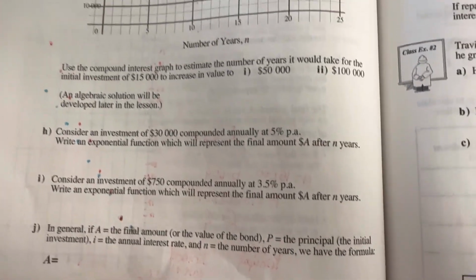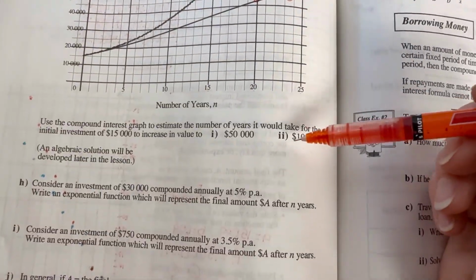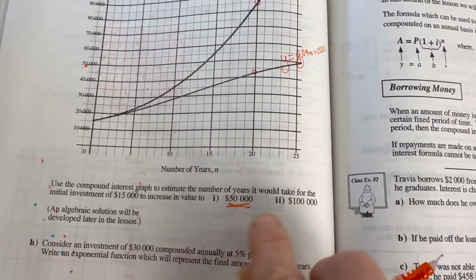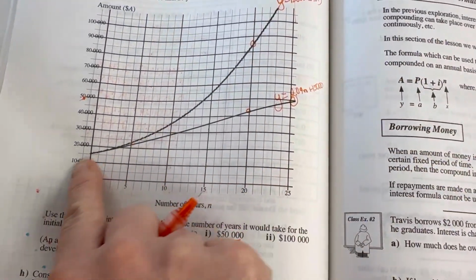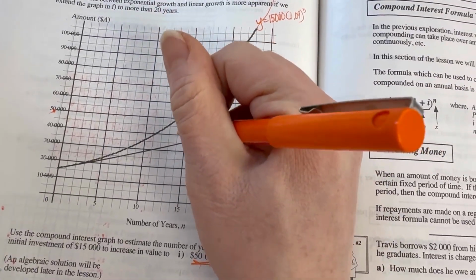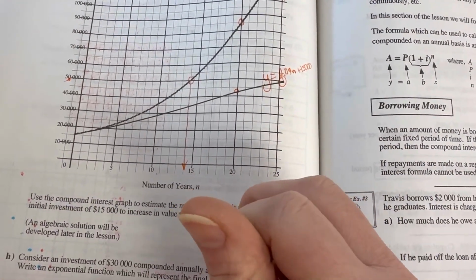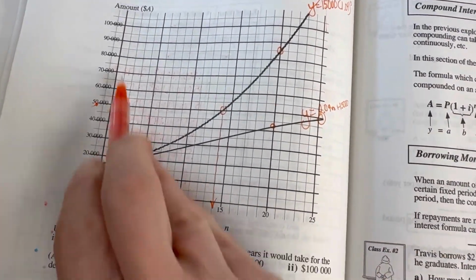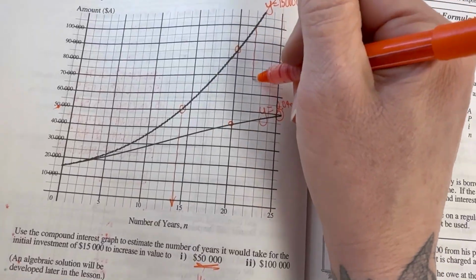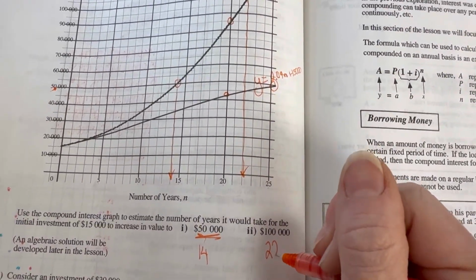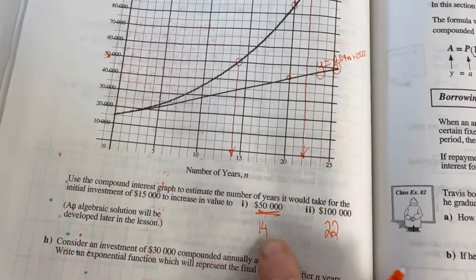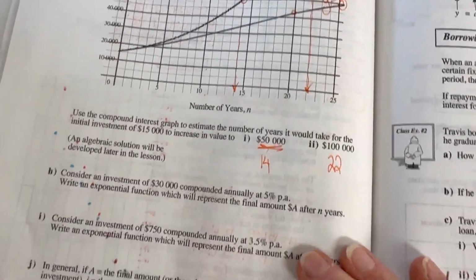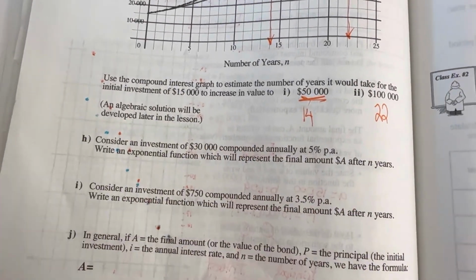Okay, all right, so use the compound interest graph to estimate the number of years it would take for the initial investment to get to 50,000. Okay, so this is this one here. So 50,000 is right here. So then it would take 14 years, okay? And then for 100,000, okay, so 100,000's here. And so we would trace it down here, 22 years. All right, so eventually we'll look at how we would solve this without just looking at the graph. It's not that difficult, but for now, just the graph.